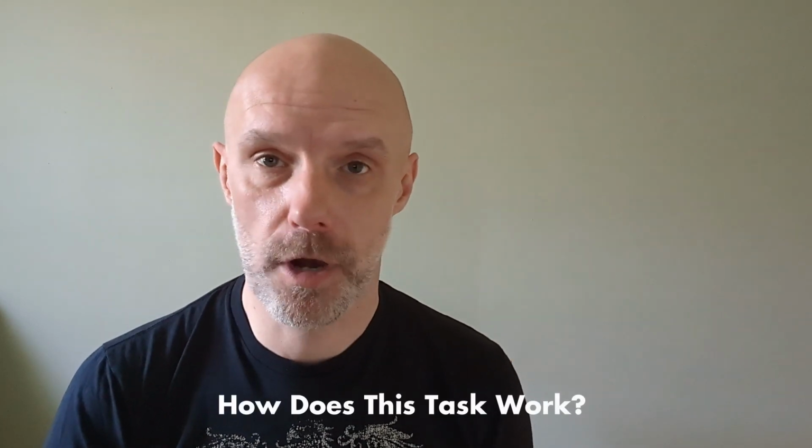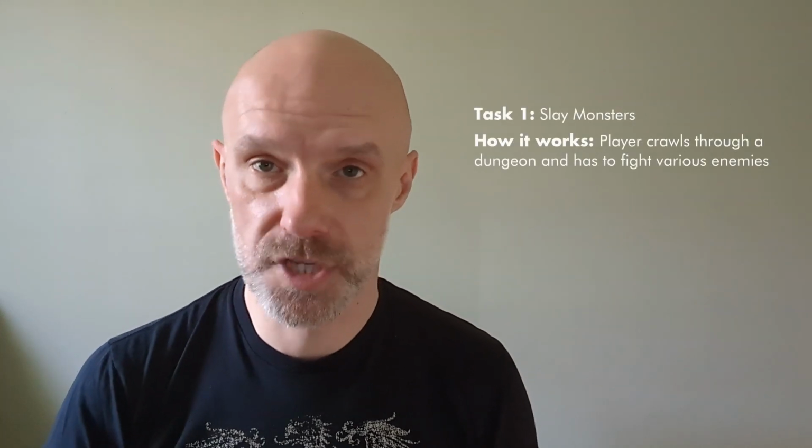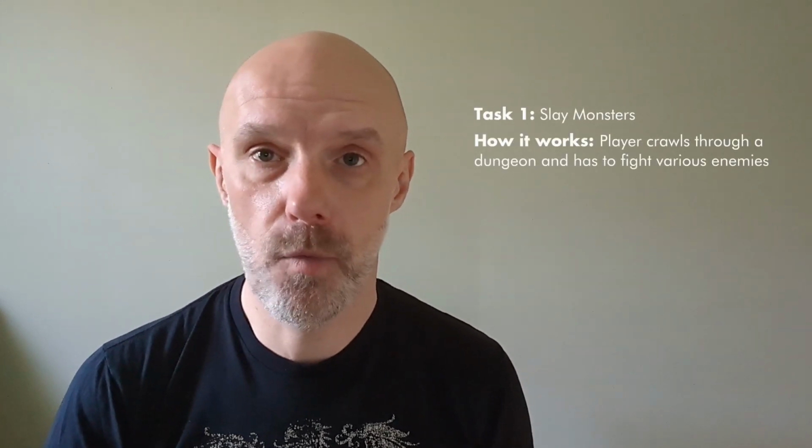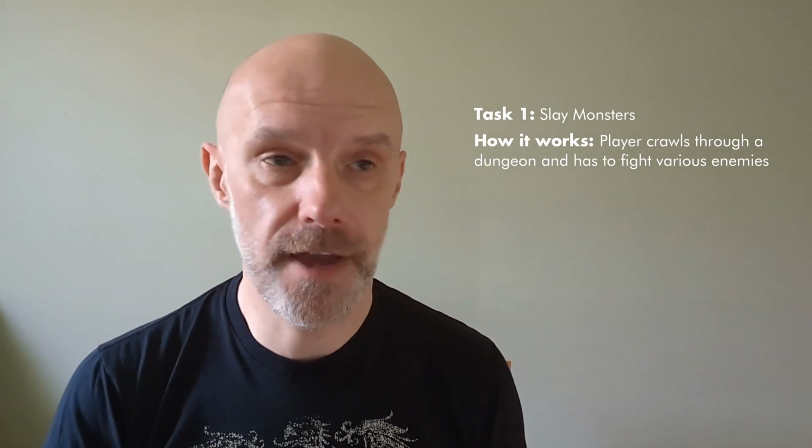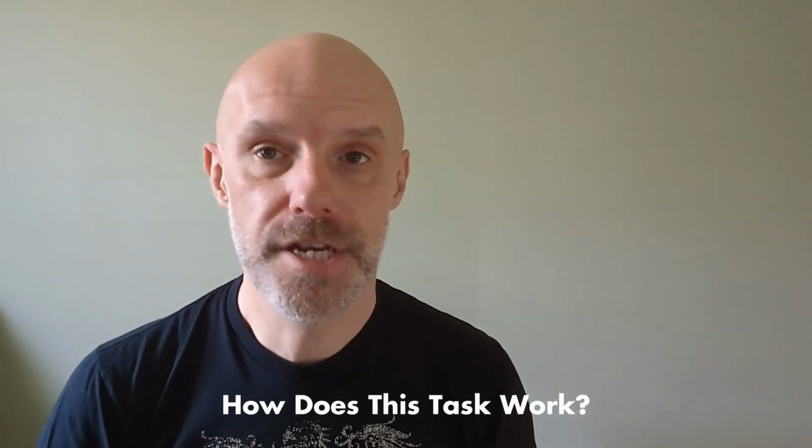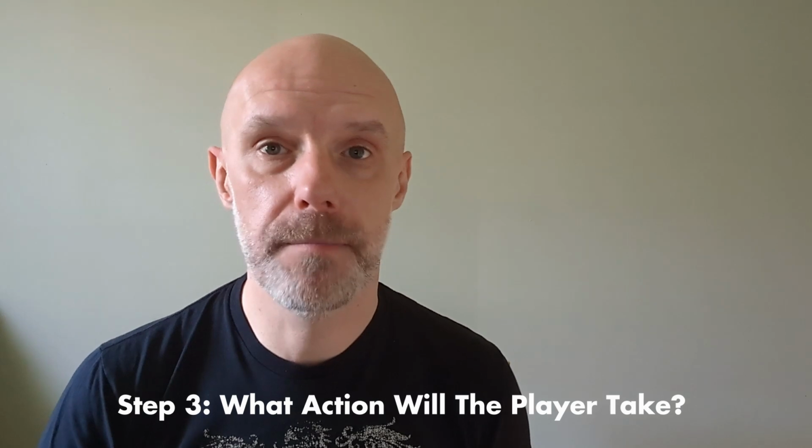How does this task work? So for example, in my dungeon crawler shopkeeper game, one of the tasks was slaying monsters. So how does that work? Well, the player gets to crawl through the dungeon and they have to fight various monsters. So now do the same thing with your 5 to 7 tasks and answer the question, how does this task work? Okay, let's move on to step 3, and that is what action will the player take?